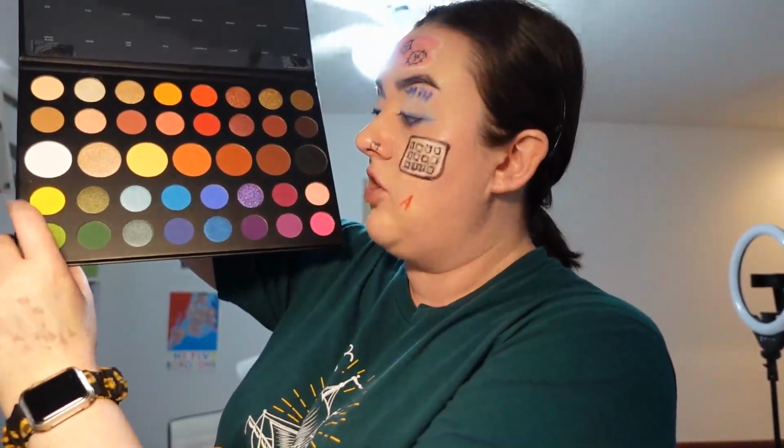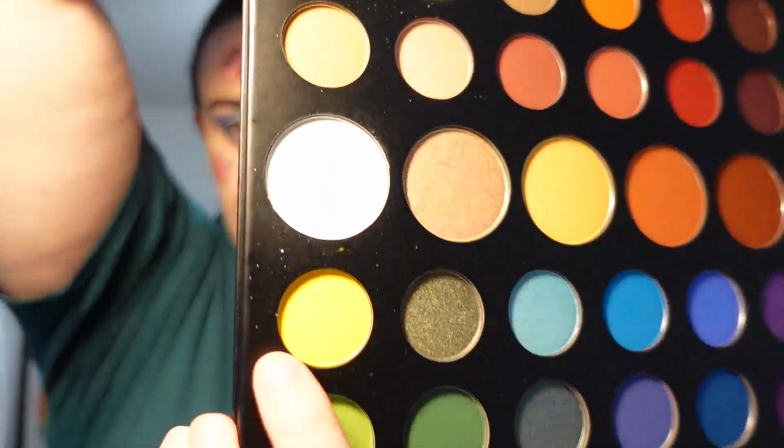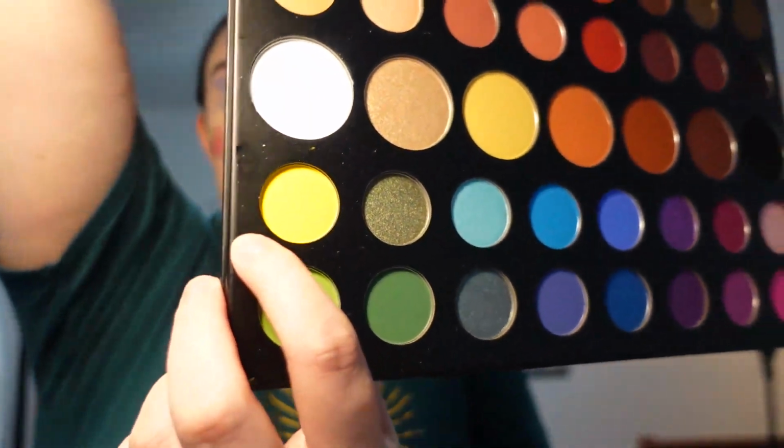So for yellow, I'm gonna use this bright yellow shade. I love it. Yellow is my favorite color. I'm really into this shade. It's called Bee, B-E-E, like the insect. And that's what I'm gonna do the bee in.